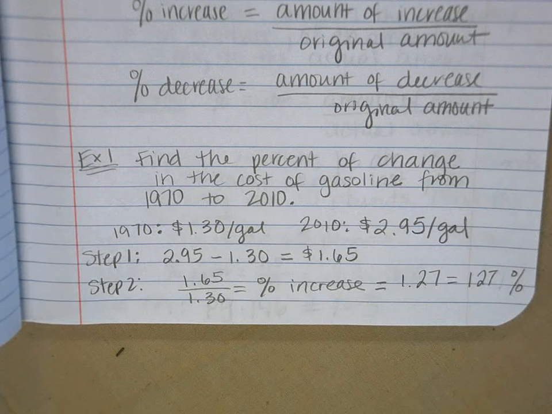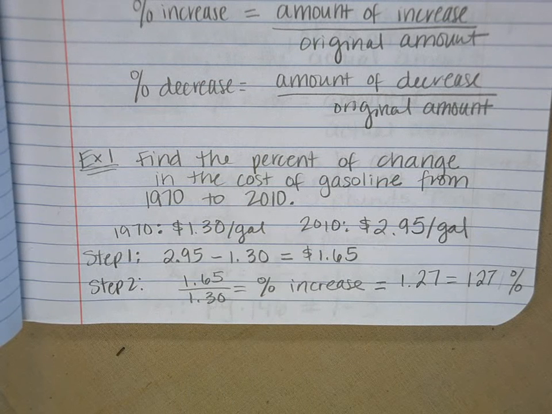So look, 55% as a decimal is 0.55. 0.45 as a percent is 45%. 2 places. Okay? All right. How about 8%? 0.08.